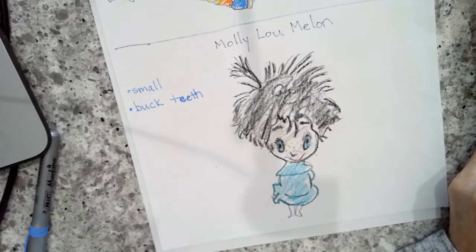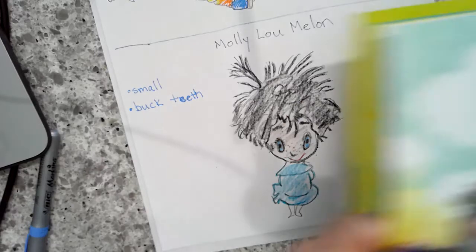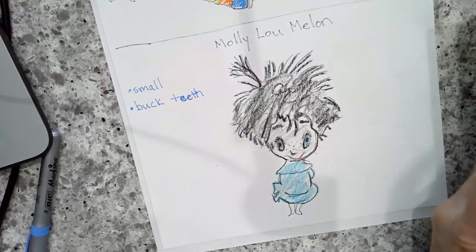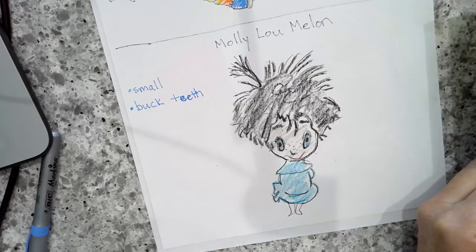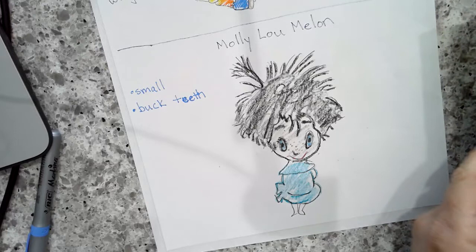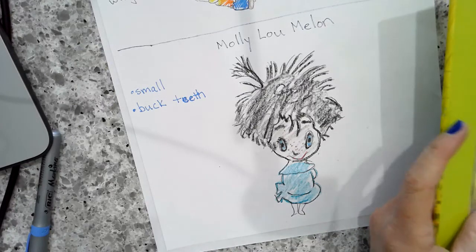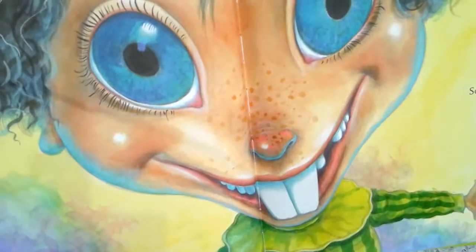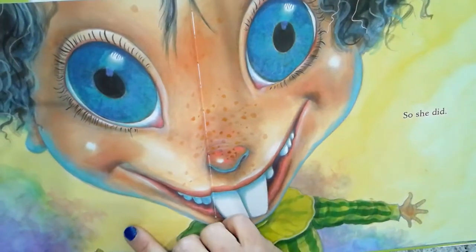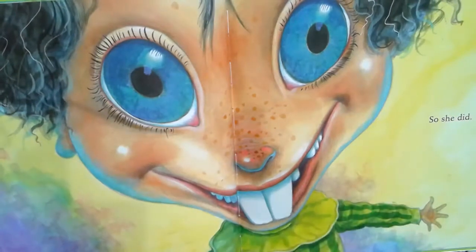And then further in the book, it talks more about her buck teeth and the fact that people called her Bucky Tooth Beaver. So with the words, the author tells us what Molly Lou looked like, but with the pictures, we know a lot more. So if you look back to this picture, what are some things that you see in this picture that tells us what Molly Lou Mellon looks like on the outside? So go ahead and think about it for a second. If you're listening to this lesson with somebody, talk to that person about what we can see and what the illustrator shows us in the pictures.